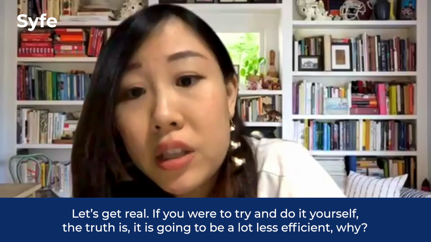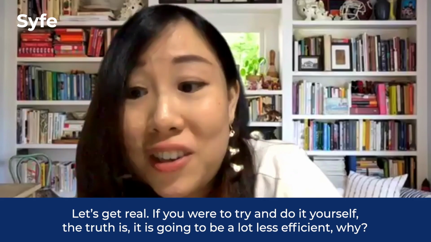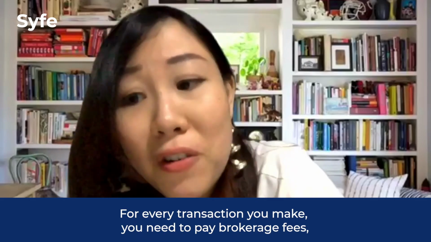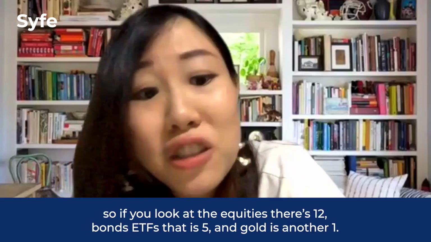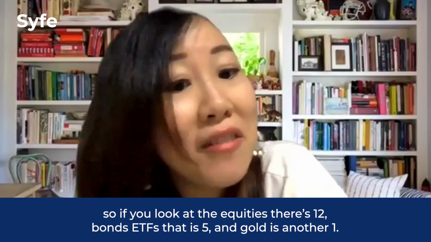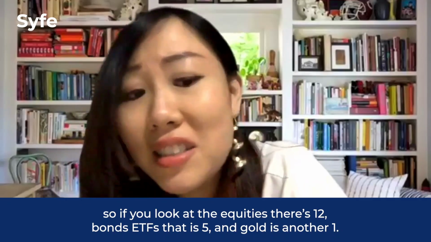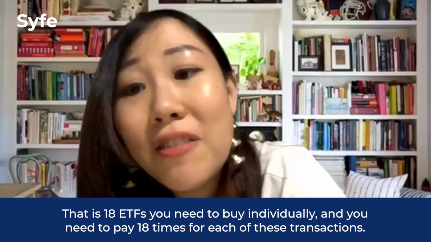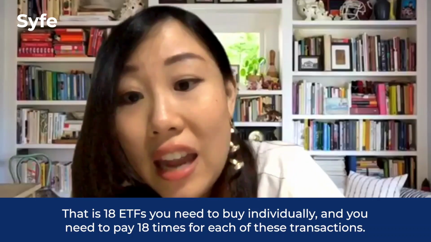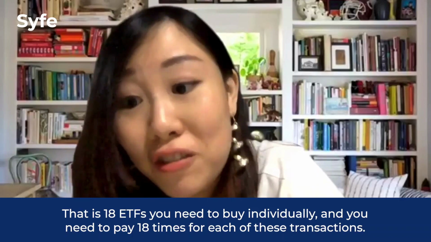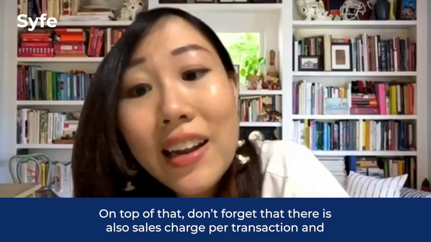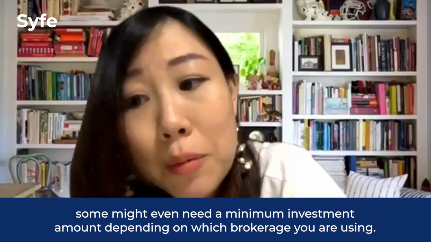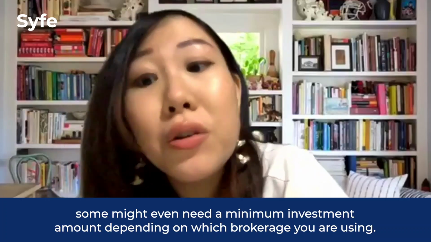If you were to try and do it yourself, the truth is it's going to be a lot less efficient. Why? Because for every transaction that you make, you need to pay brokerage fees. So if you look at the equities, that's 12. The bond ETFs are 5, and then gold is another 1. So 12 plus 5 plus 1 gives you 18 ETFs that you need to buy individually, and you need to pay 18 times for each of these transactions. On top of that, don't forget there's also a sales charge per transaction, and some might even need a minimum investment amount depending on which brokerage you're using.